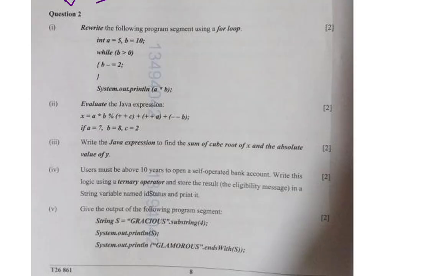Now let's start question 2. Rewrite this using a for loop. See now, after this while loop, A into B is used. This value of A and B is required. So that means you have to initialize A is equal to 5 and B is equal to 10 outside the for loop. So for here I will need this B parameter. So I will write int. I will just say B.